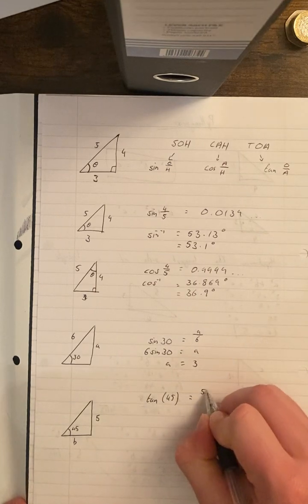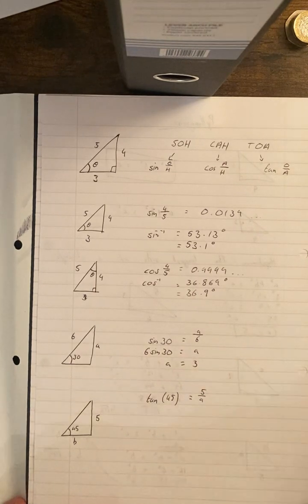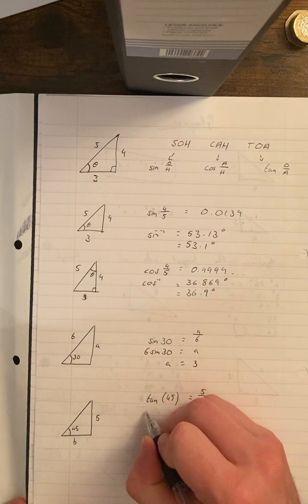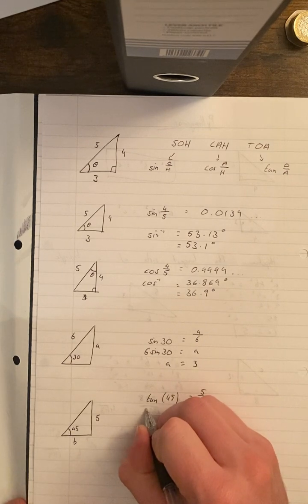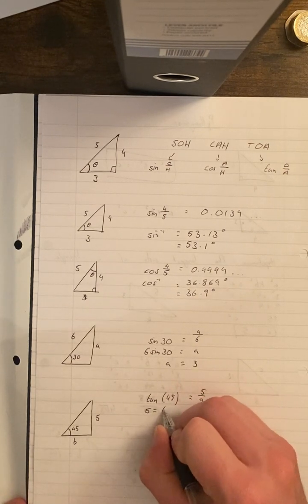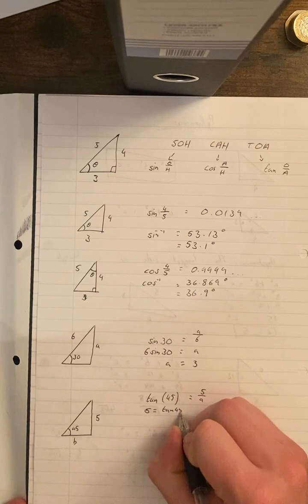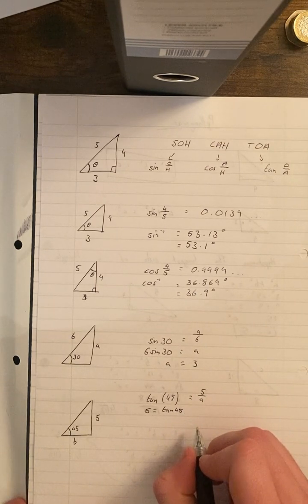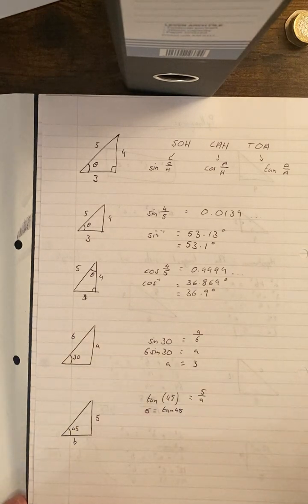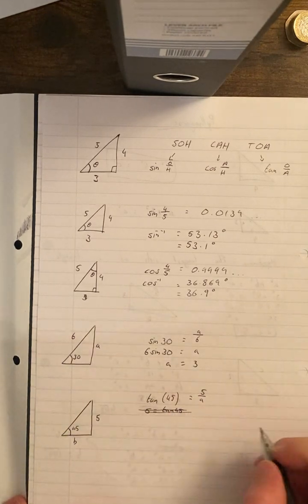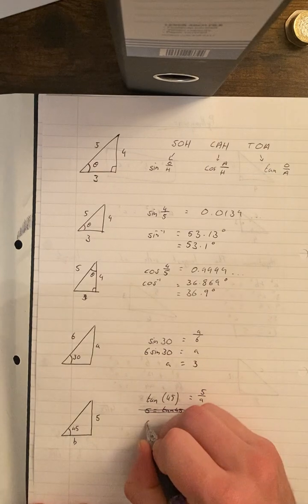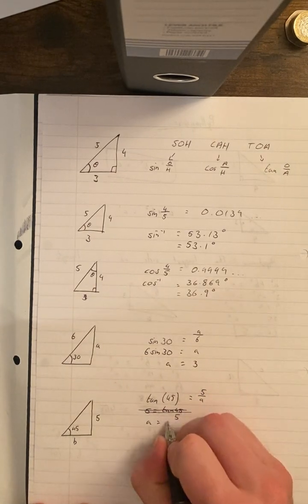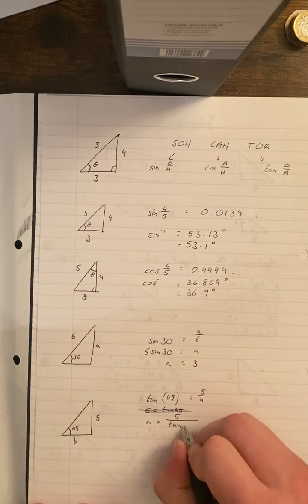So we'll say 5 over B. We can rearrange this, so we can say that B is equal to 5 over tan 45.